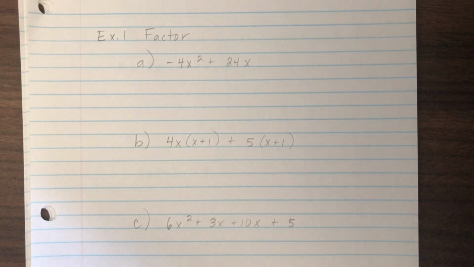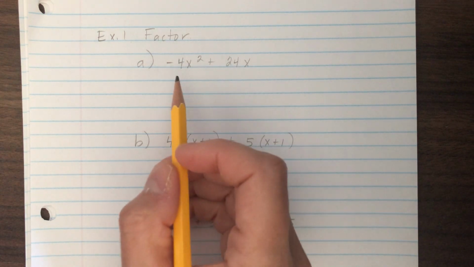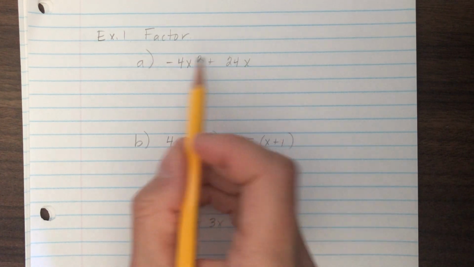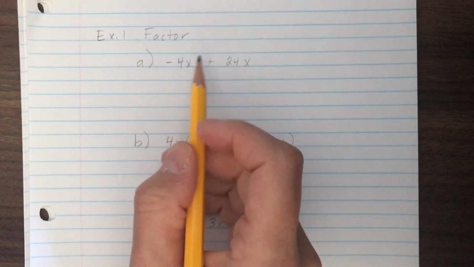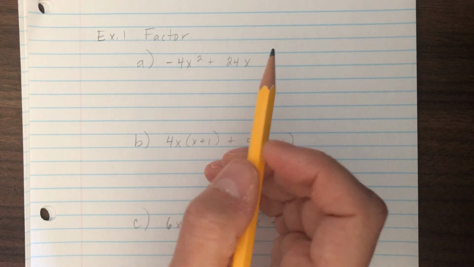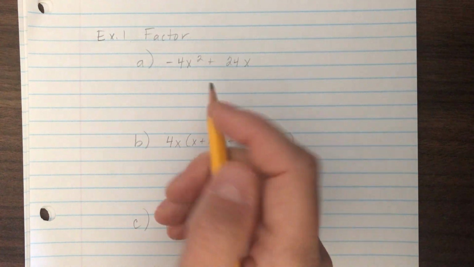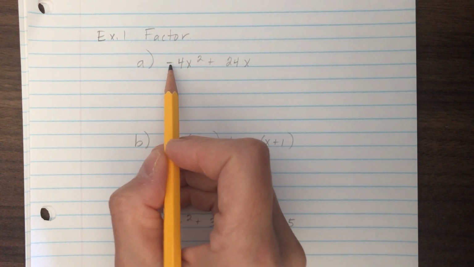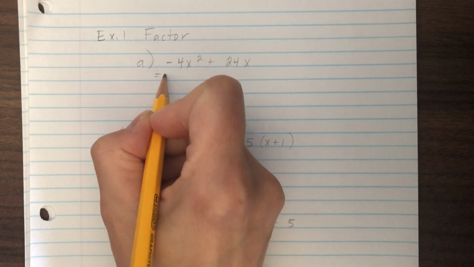Example 1: factor. In part A, we have negative 4x squared plus 24x. We have to determine what the greatest common factor would be for these two terms. So you're going to consider the numbers 4 and 24. The largest number that you can divide 4 and 24 by is 4, so that's going to be part of our greatest common factor. Also, since the first term starts with a negative, we have to have that as part of the greatest common factor.